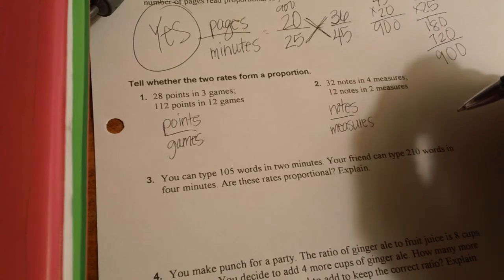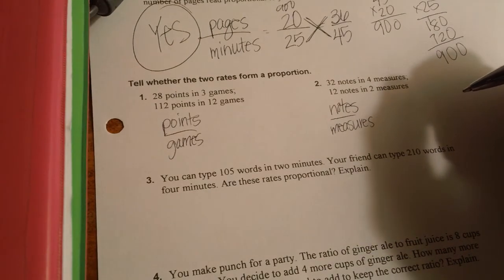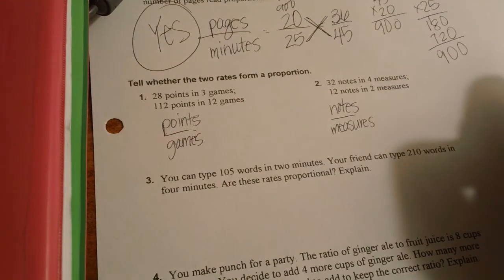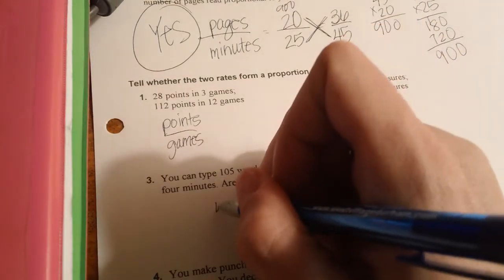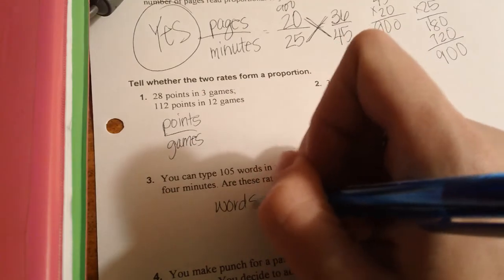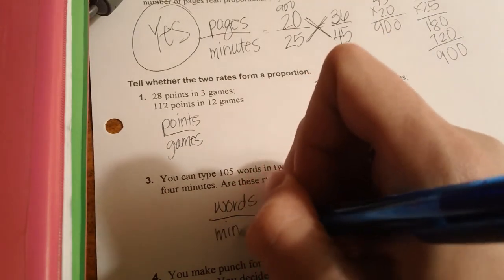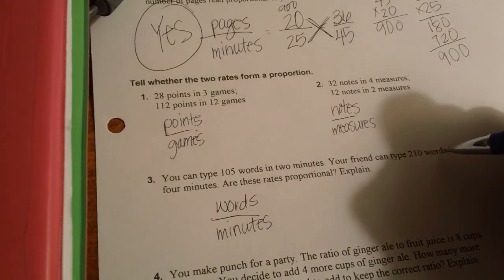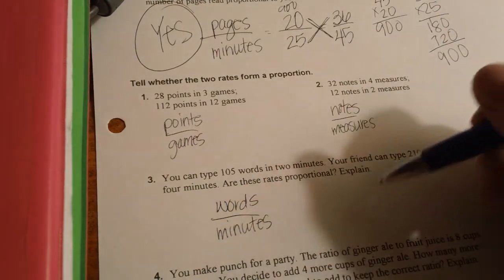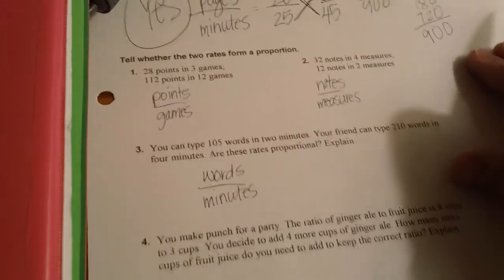Set up our 2 fractions and tell whether those are proportional or not. On number 3, you can type 105 words in 2 minutes. So we're going to do words and minutes. And your friend can type 210 words in 4 minutes. And we're going to tell, are those proportional?